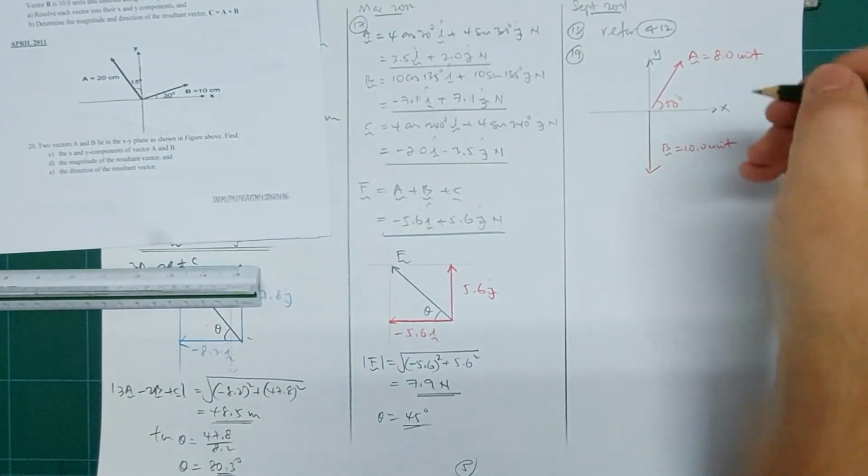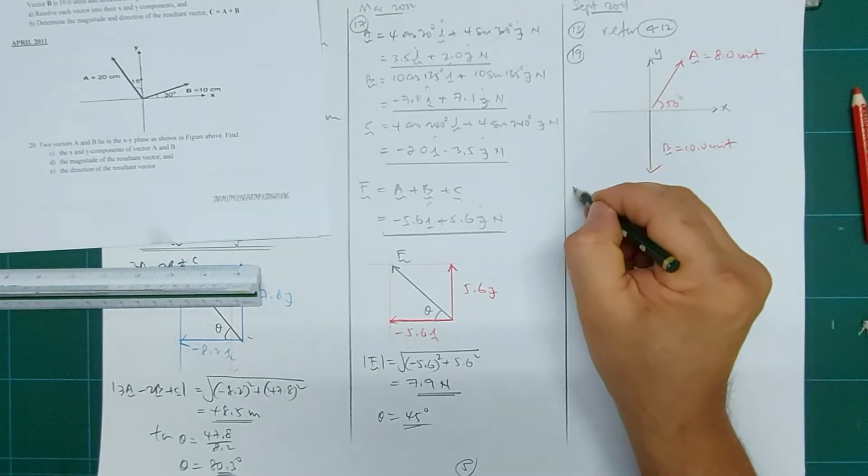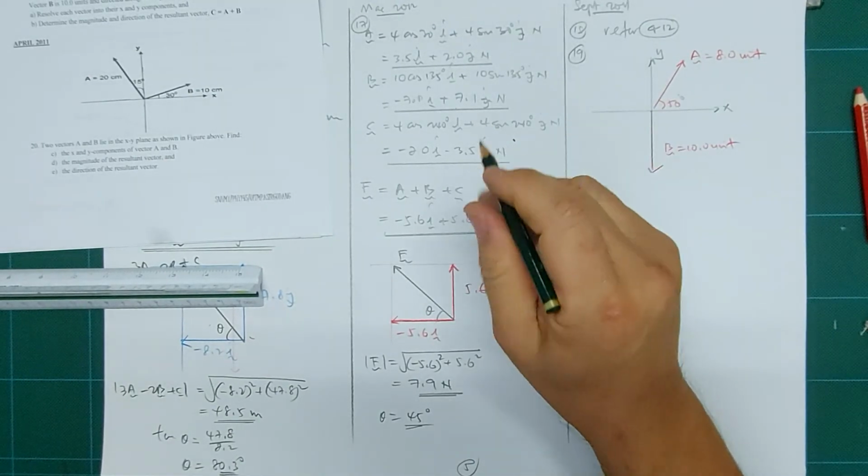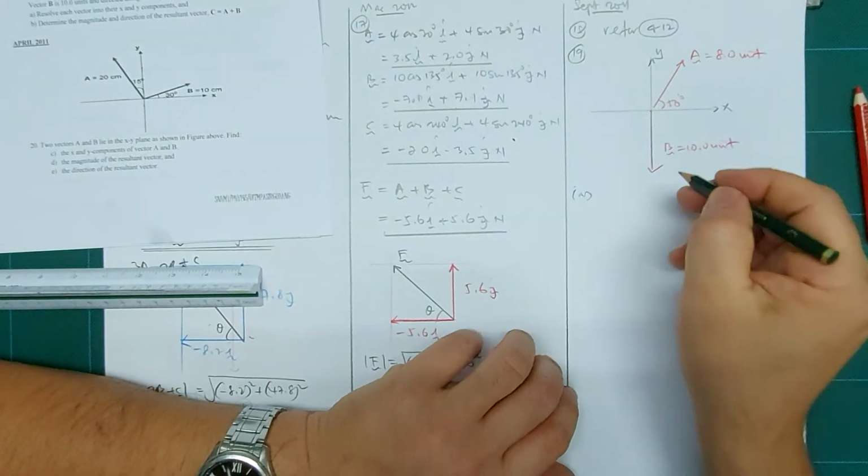Okay, resolve each vector into the x and y. We do A first.